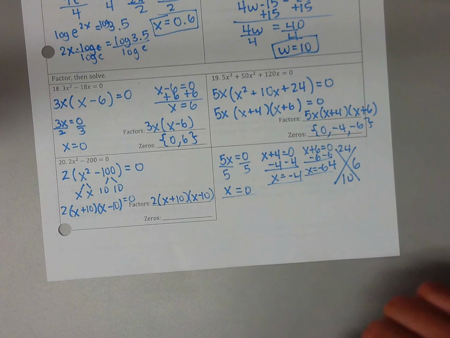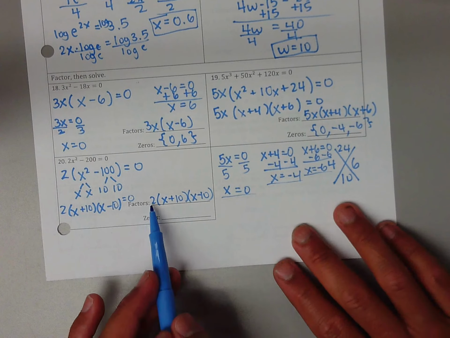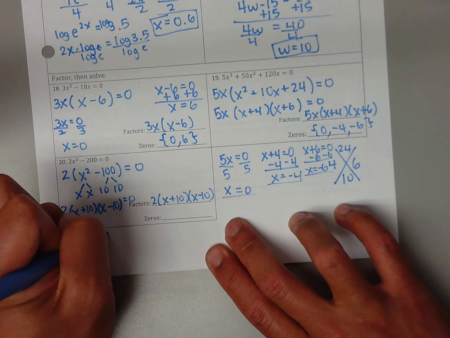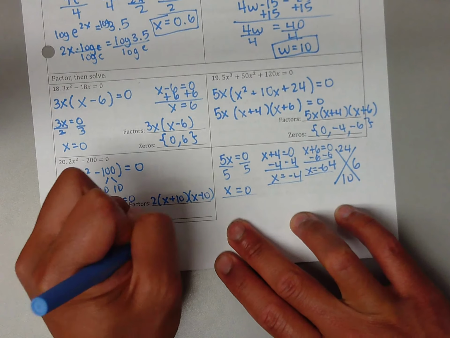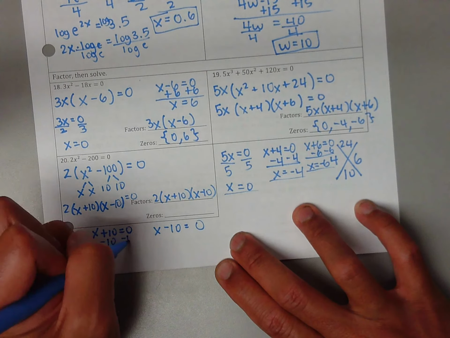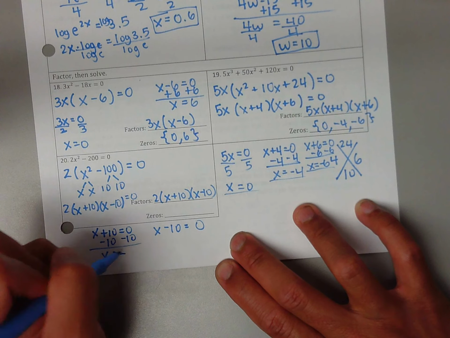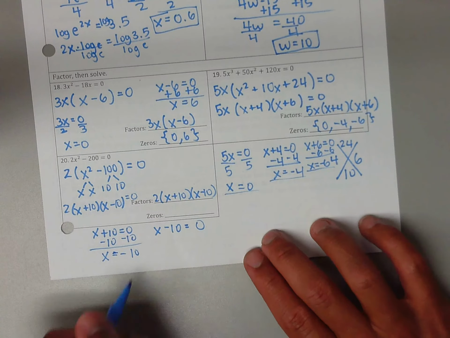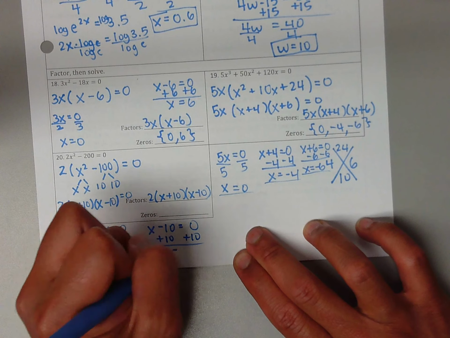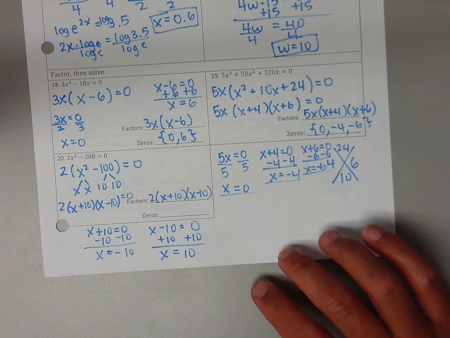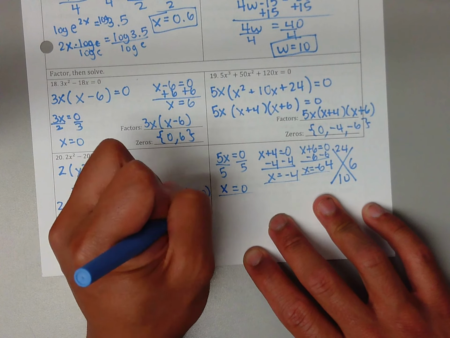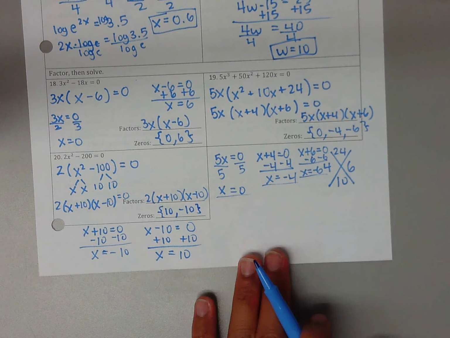And our zeros are what you get when you solve these equations. So remember, an equation has x in it. The 2 doesn't have x in it, so we don't have to worry about that. But x plus 10 is equal to 0. X minus 10 is equal to 0. Subtract 10 from both sides. We get x is equal to negative 10. Add 10 to both sides. We get x is equal to positive 10. So our zeros here are 10, negative 10. And that is the end of our practice test.